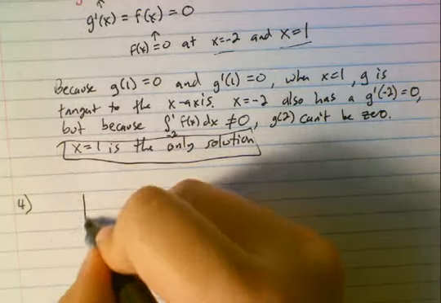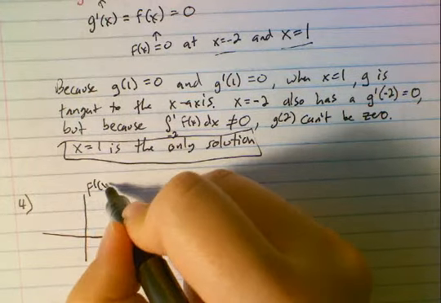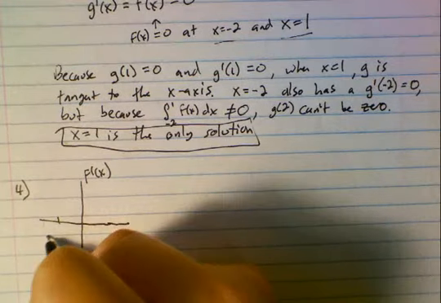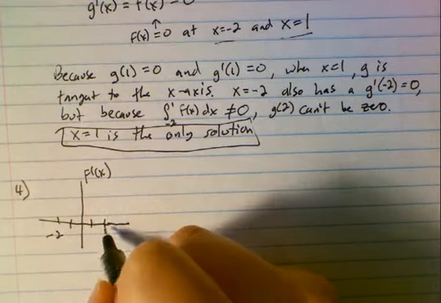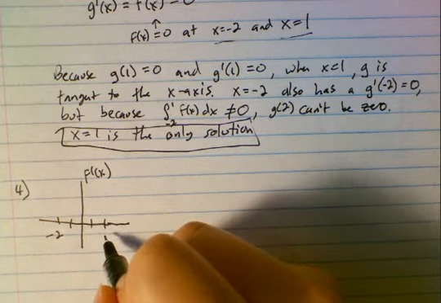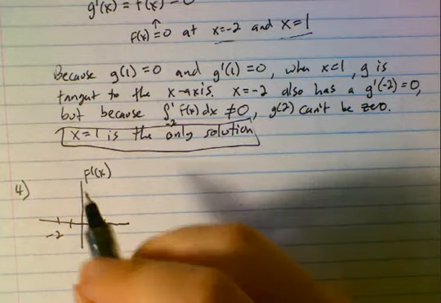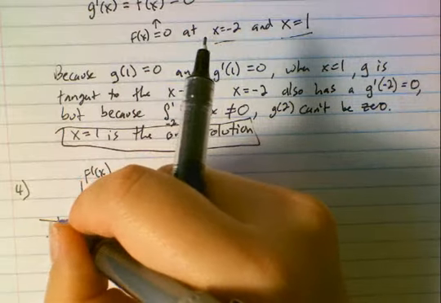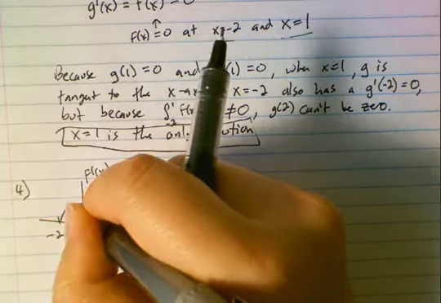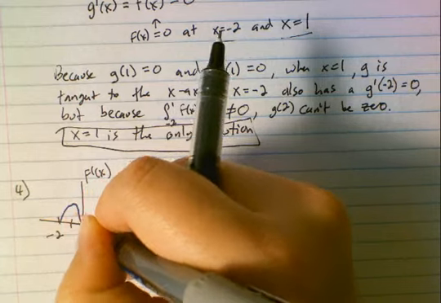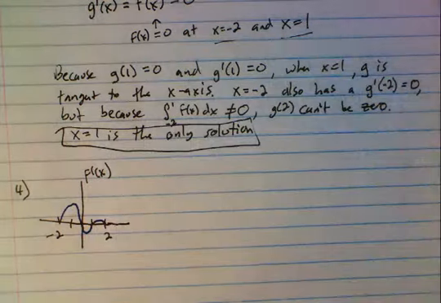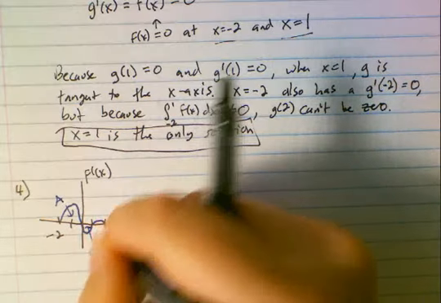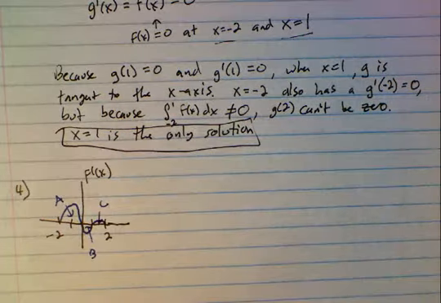So let's say that we've got a graph of f prime of x, and that starts at -2, ends at 2, and we're told that it looks something like this. This part is A, this part is B, this part is C.